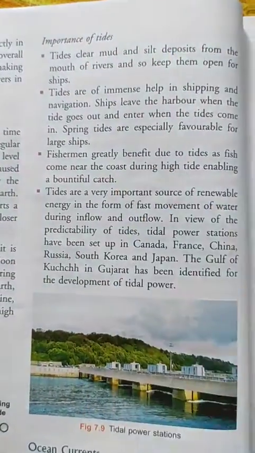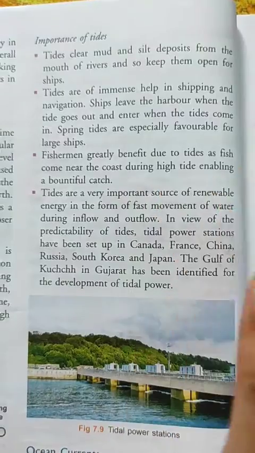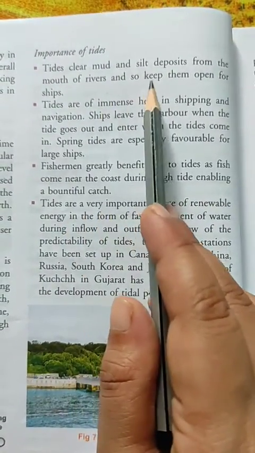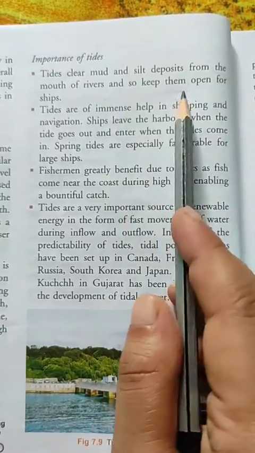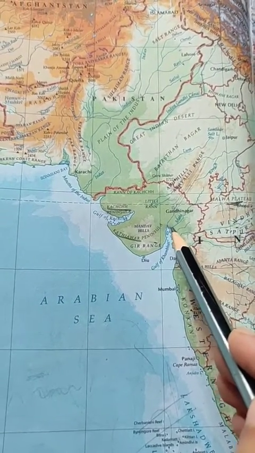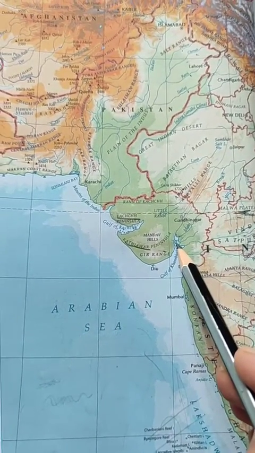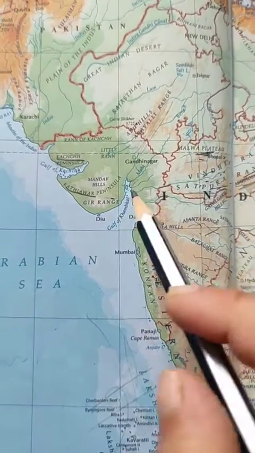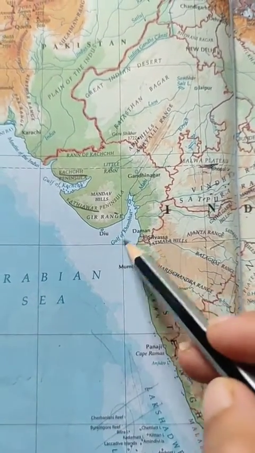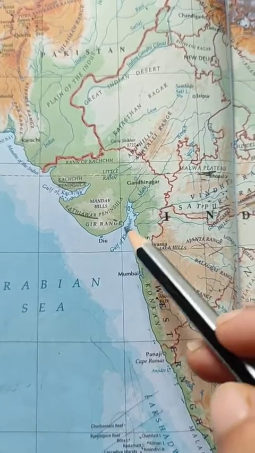Importance of tide. First, tides clear mud and silt deposits from the mouth of the river and so keep them open for ships. When the river deposits sediments near its mouth, near the sea or the ocean, it is difficult for ships. So tides clear mud and silt deposited at the mouth of the river.